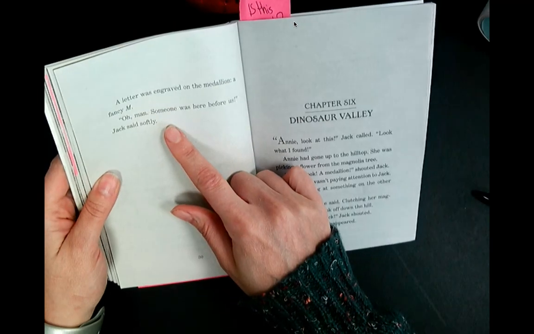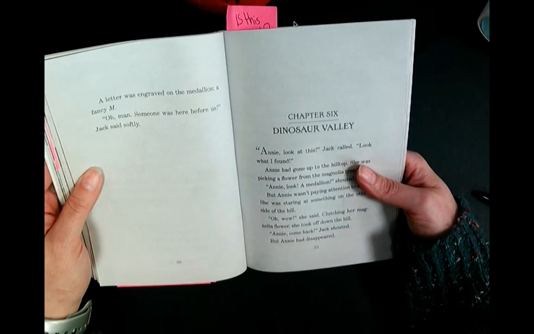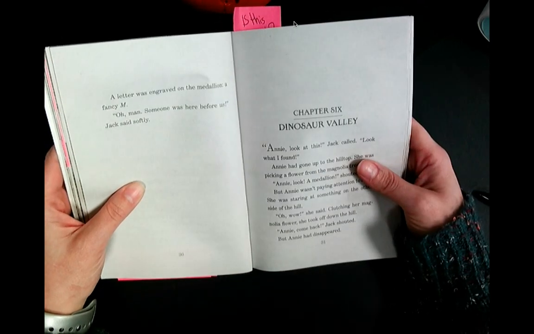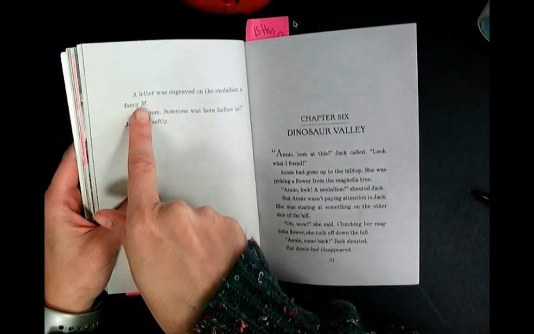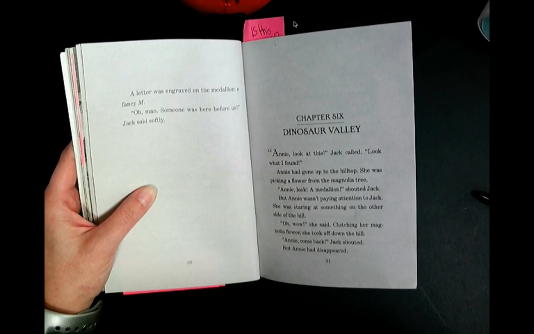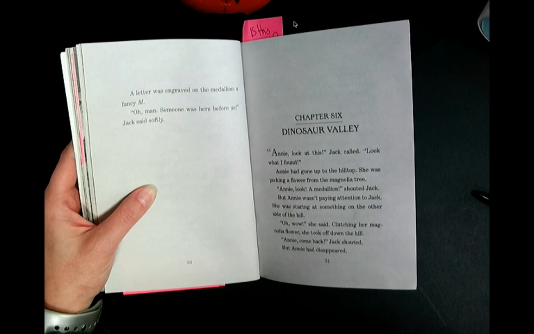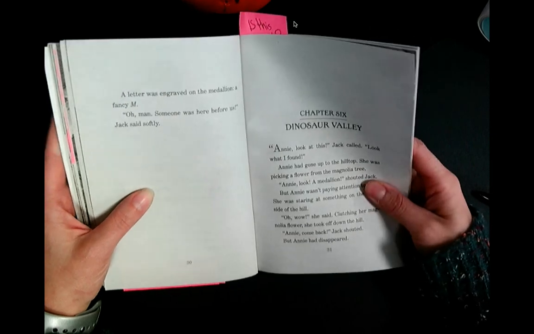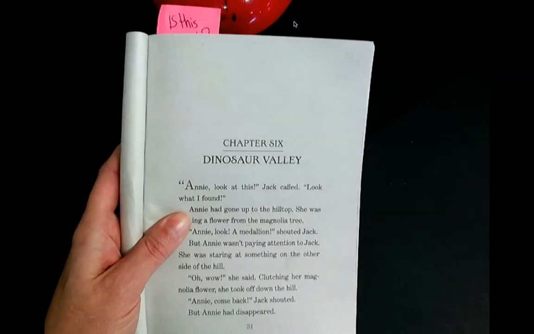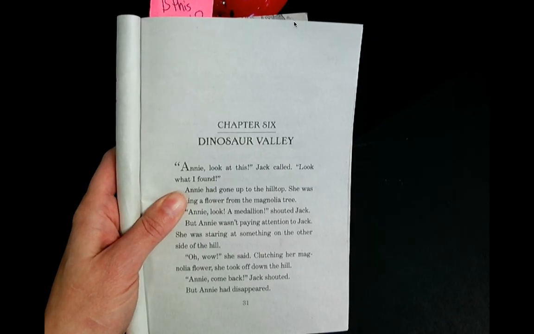Jack said that somebody had to be there before them, and that's where we left off. He said engraved, that means it was kind of imprinted into the medallion. There was a fancy M. I wonder what that means. See? Ask yourself questions. Do you wonder what that means? Because if you did, then you are using that strategy and you are engaged. That means you are a skilled reader. Remember, in 3rd grade, we're learning how to be skilled readers. Skilled readers understand what they're reading and stay engaged.